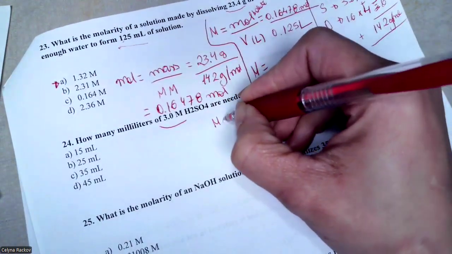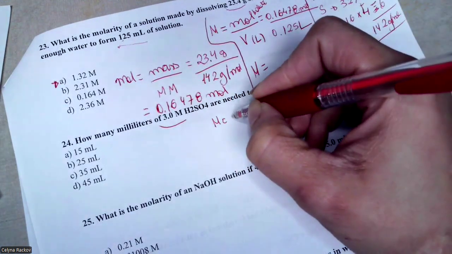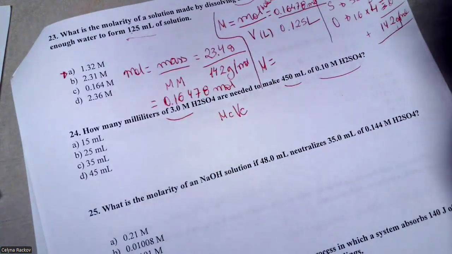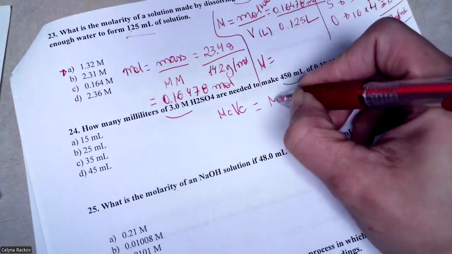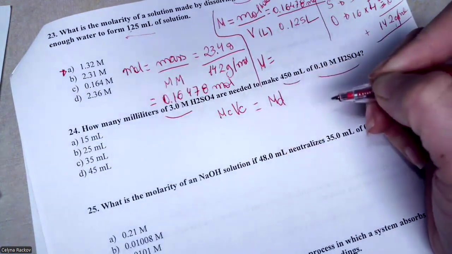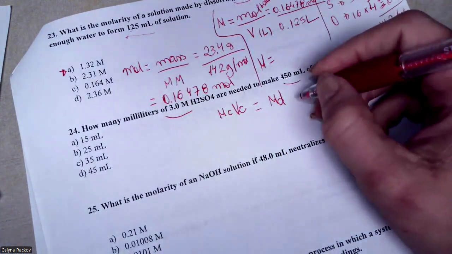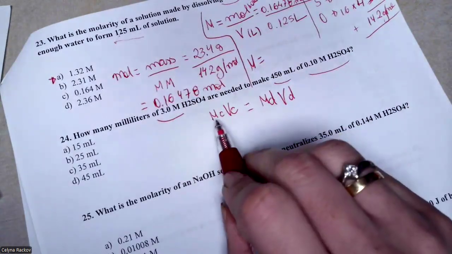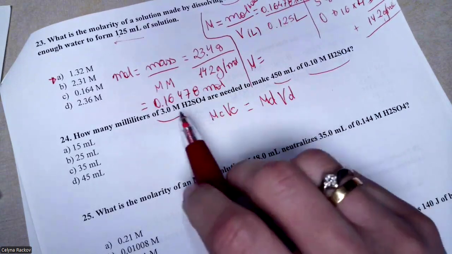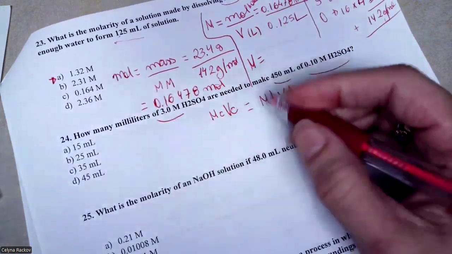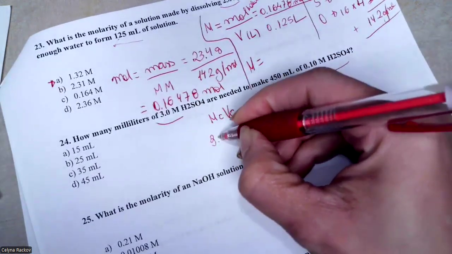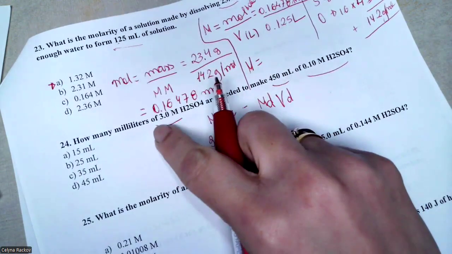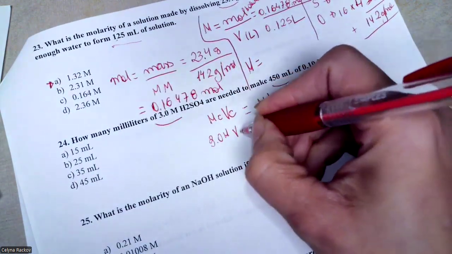So we're going to have the molarity of the concentrated solution times the volume of the concentrated solution, equals the molarity of the diluted solution, that's the one of lower concentration, times the volume of the diluted solution. The concentrated solution is the higher concentration here, that's 3 molar. The question is asking the volume of the concentrated solution, so we do not know VC.